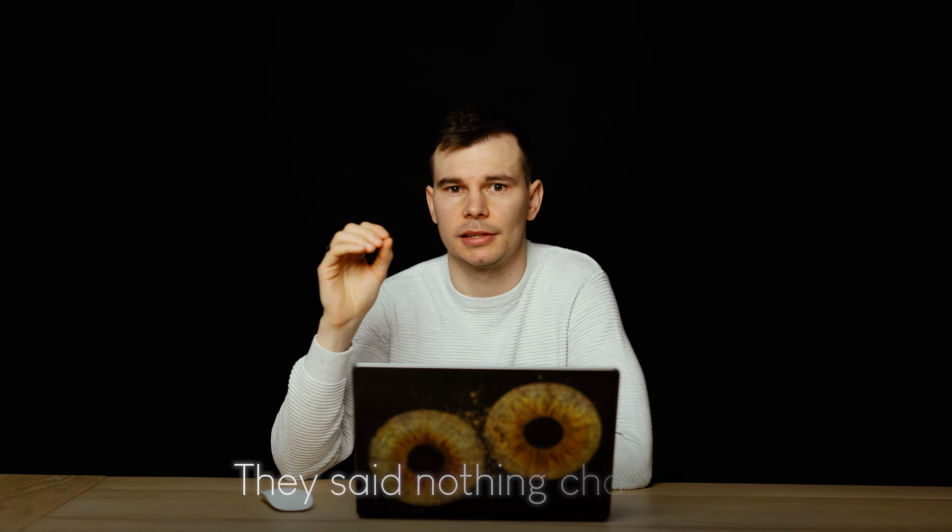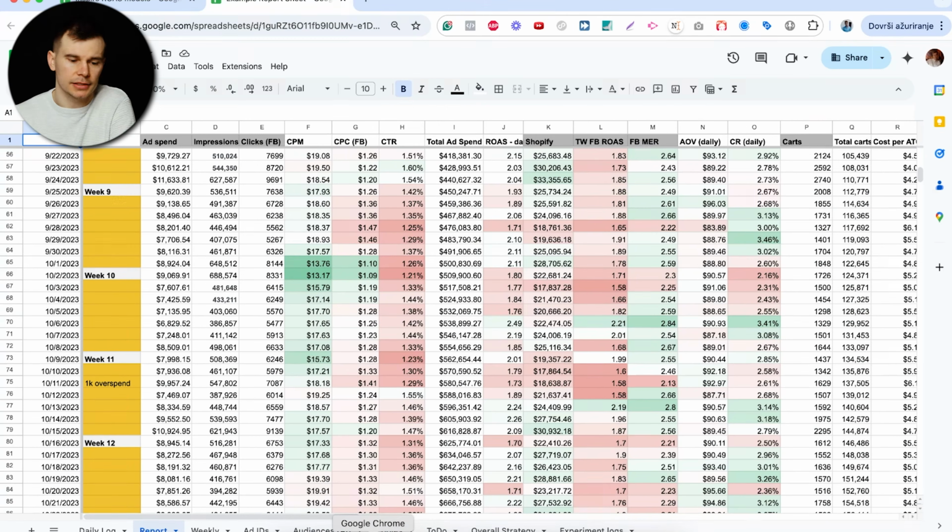I had so many people reaching out and saying, hey, my ROAS is down, it's not good. Then I said, what changed? They said nothing changed, but it's impossible. That's why I have this tracker where I input only 4 or 5 different metrics. So basically all the ones that are gray, I input and the rest is automatically calculated. And I have this done on a daily basis, which allows me to identify what's the problem.